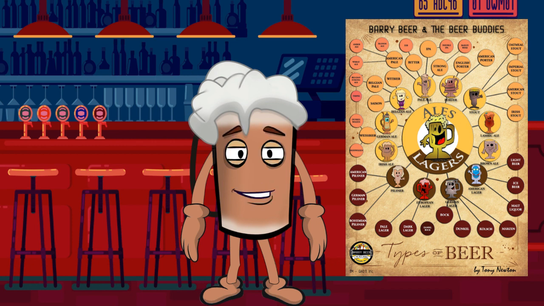There are two main categories of beer, ales and lagers. The difference between the two categories depends on how the beer is made and how the yeast is used during the fermentation process. Generally, ales are fuller in colour and flavour, and lagers are tighter, crisper and cleaner.